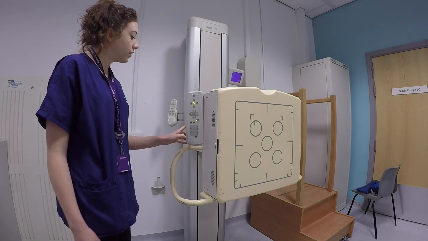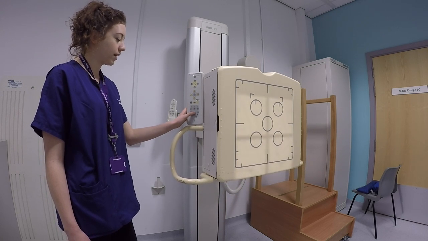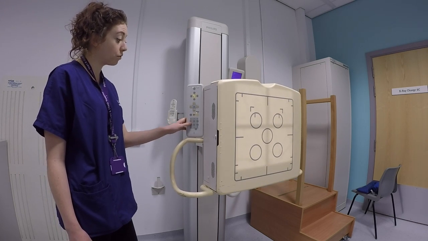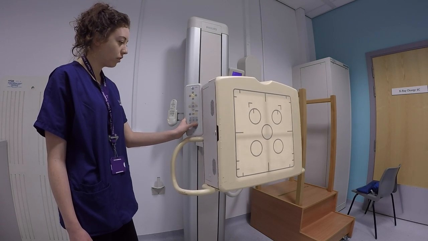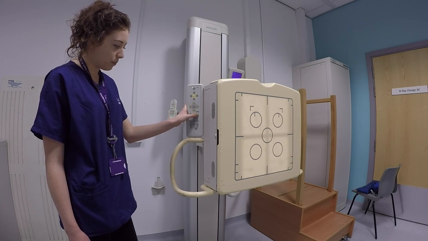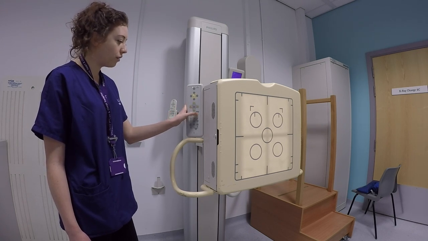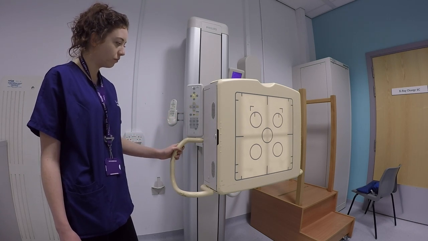And then the control panel on the side has a few different buttons. So this one's used to move the detector up and down faster. This one does it slower. And this one changes the angle of it. There's buttons for the light and for collimation as well. And these buttons choose where the centering points are. So for a chest it's usually this one, but you can have it lower down or towards the bottom.